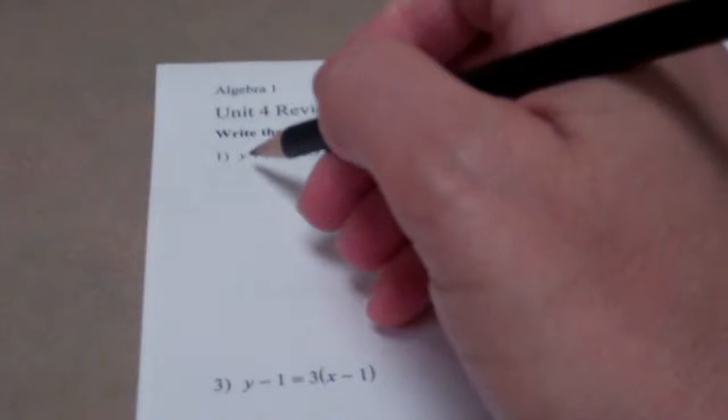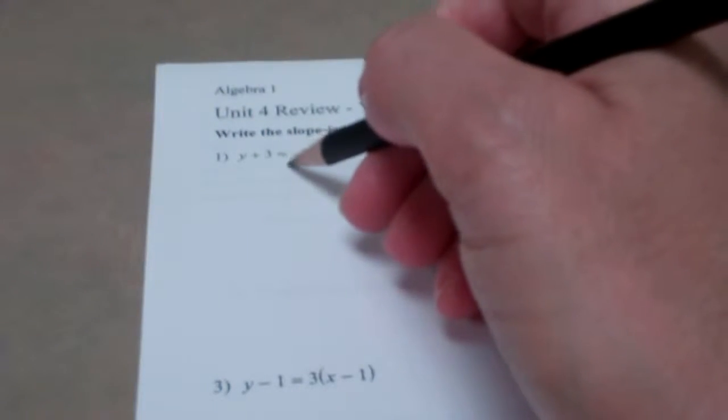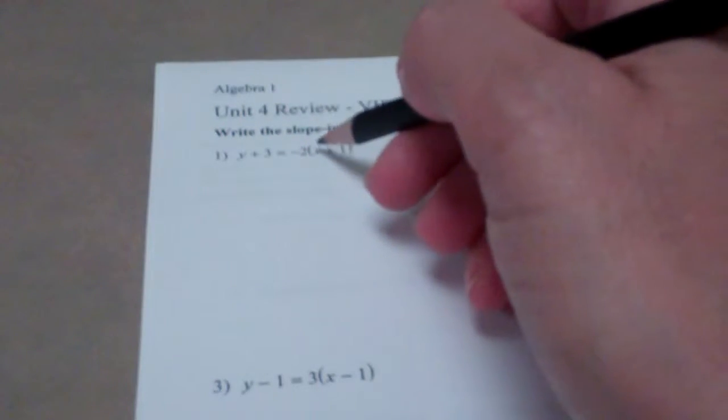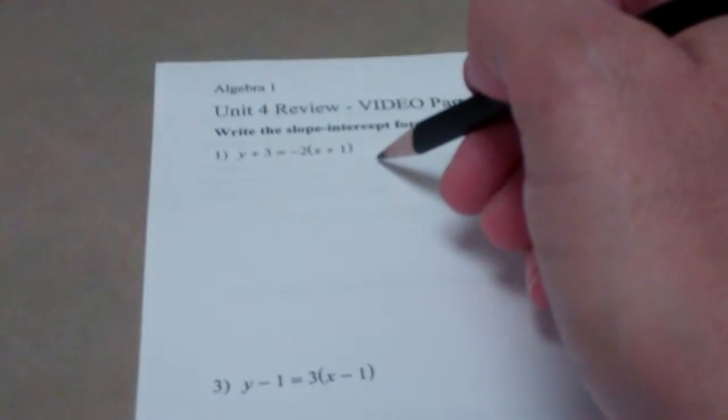The directions say write the slope-intercept form of the equation of each line. So here we have point-slope form, and we're going to be going into slope-intercept form. I also have a separate video of how to do this, if you would like to go and review that video. So this is for our review. Number 1 reads y plus 3 equals negative 2 times the quantity x plus 1.